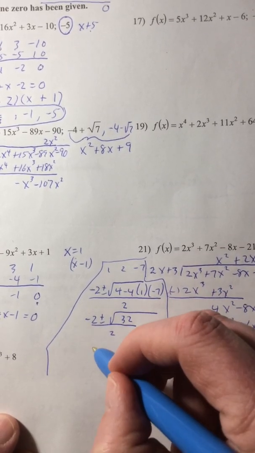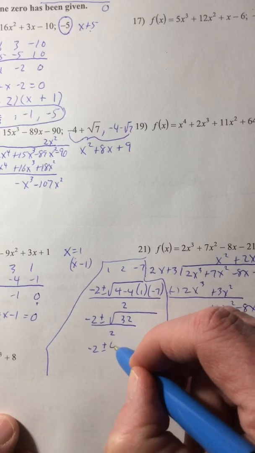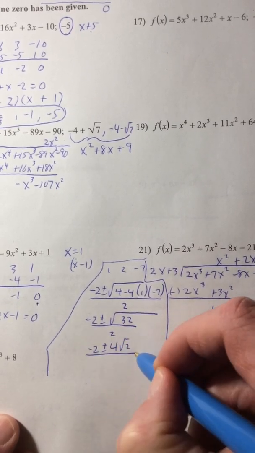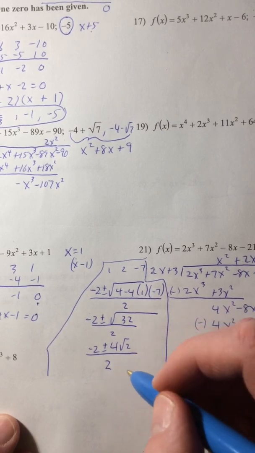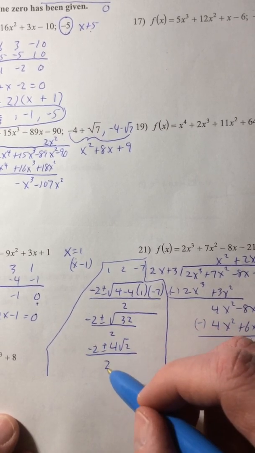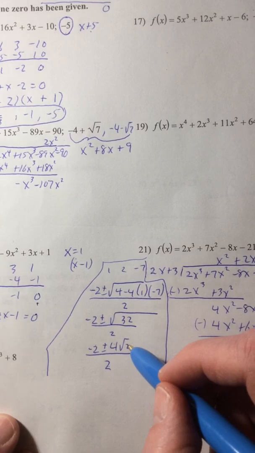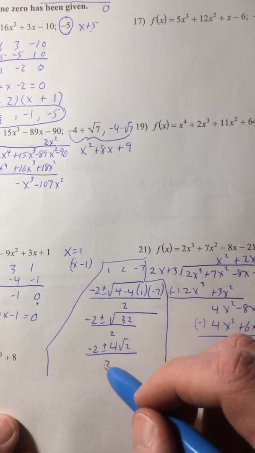Over 2, and then we have negative 2 plus or minus 4 root 2, because 16 times 2 is 32, square root of 16 is 4, over 2. And then we divide 2 into everybody right here. But we don't divide into the 2 right here, and here's my little analogy for that.